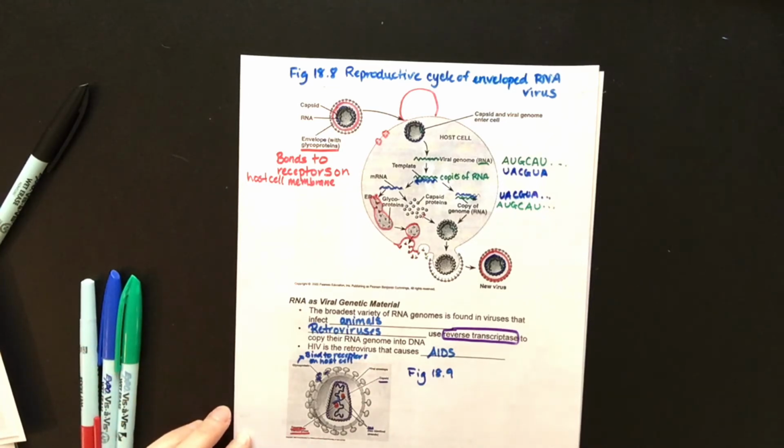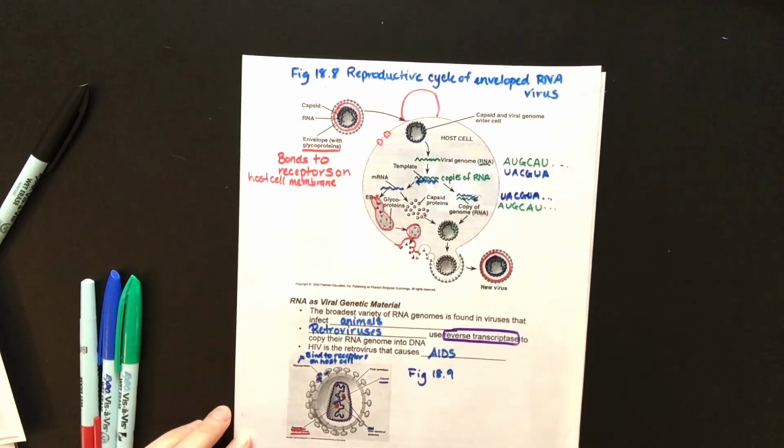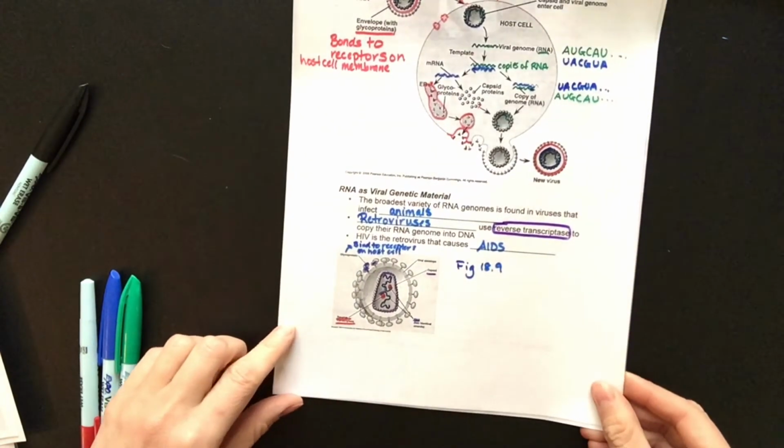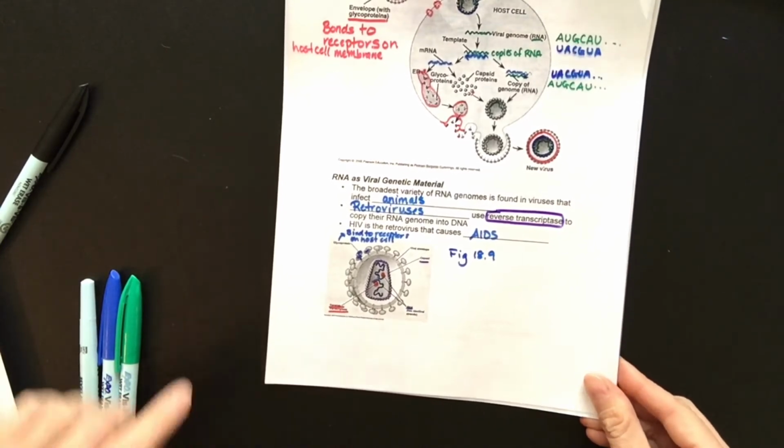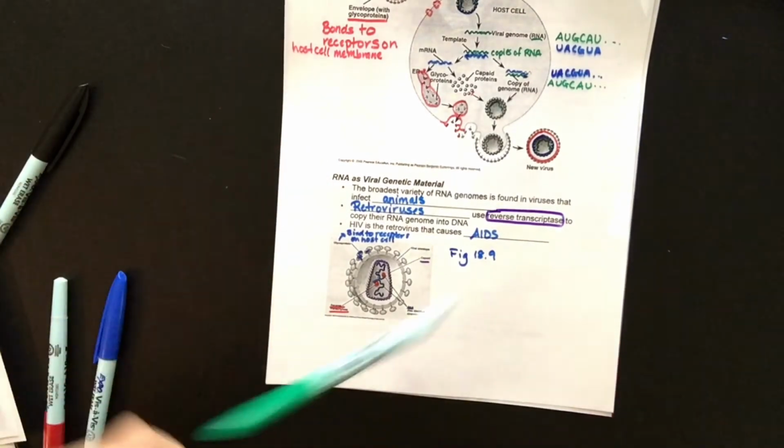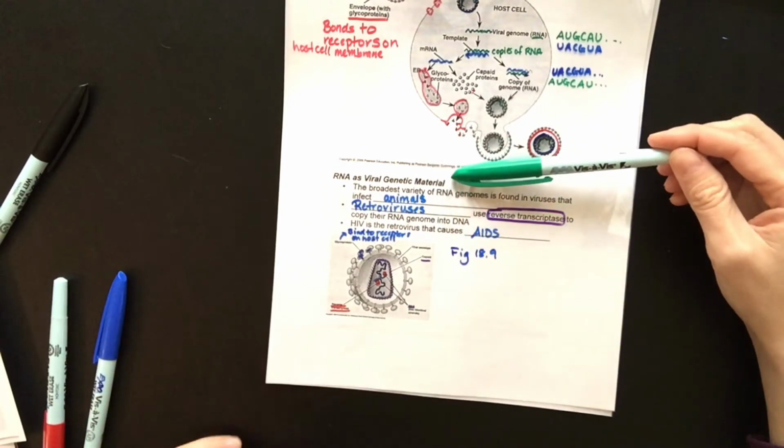Okay, so that is a typical animal virus. All right, so now we're going to look at another example of an RNA virus. So it says here RNA as genetic material.